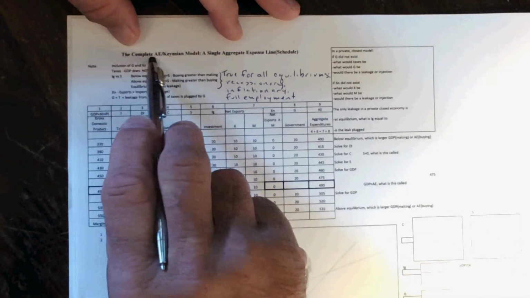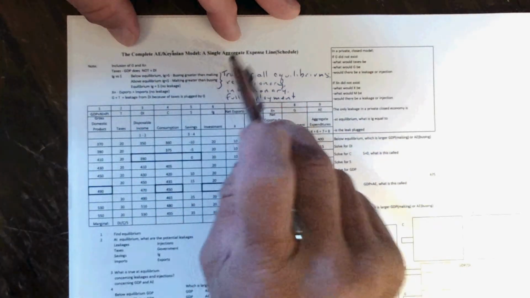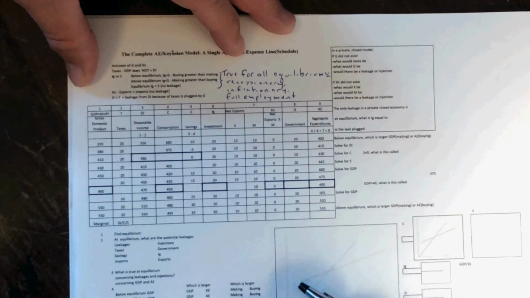We're going to do in this session the complete aggregate expense Keynesian model. Should be an E there. A single aggregate expense line. So all this represents one single aggregate expense line.